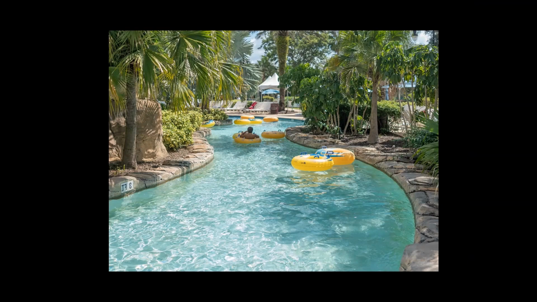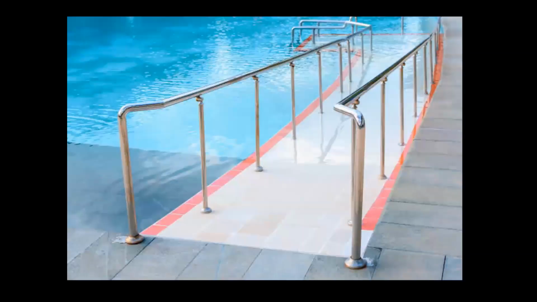Exception 2 states that wave action pools, leisure rivers, sand bottom pools, and other pools where user access is limited to one area shall not be required to provide more than one accessible means of entry, provided that the accessible means of entry is a swimming pool lift or a sloped entry or a transfer system. Exception 3 states that catch pools shall not be required to provide an accessible means of entry, provided that the catch pool edge is on an accessible route.